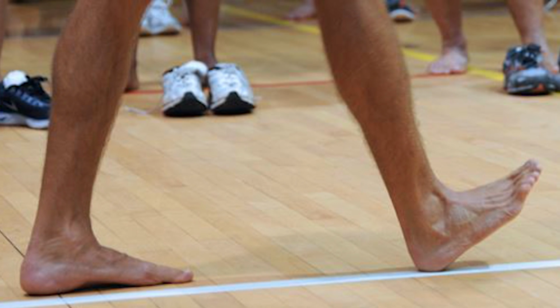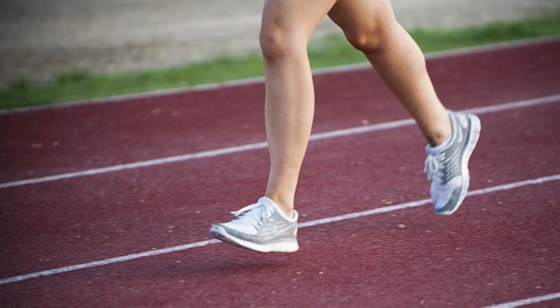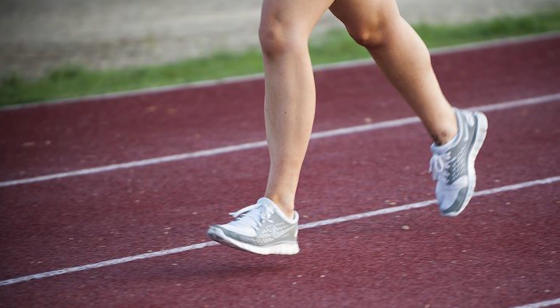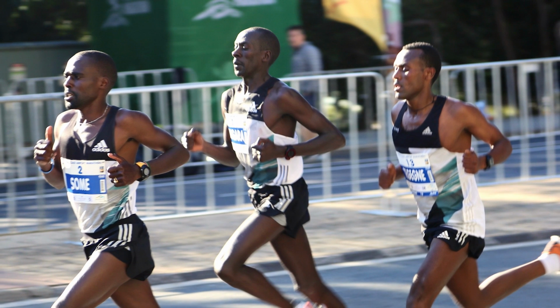Foot strike. Foot strike is how you land on your foot when running. Some people are heel strikers, others land on their midfoot, some on their forefoot. Generally, it's thought that midfoot's the best, but there are plenty of examples of elite athletes heel striking, particularly later on in a long race.